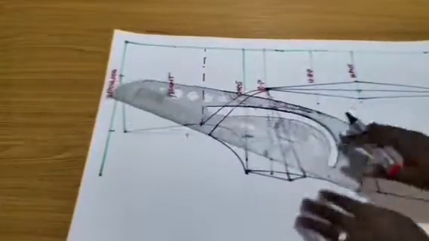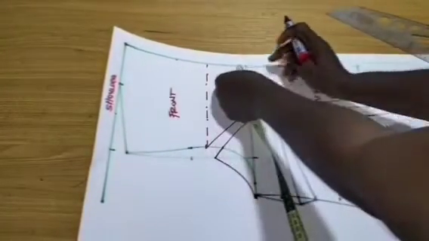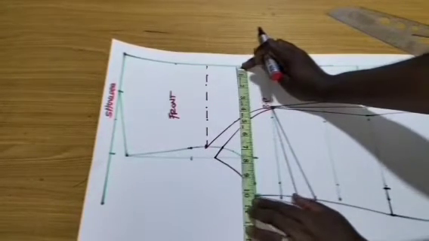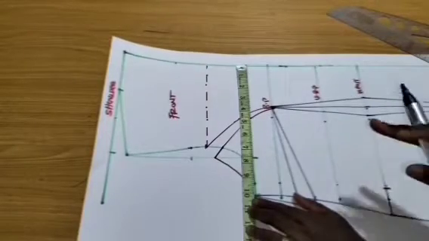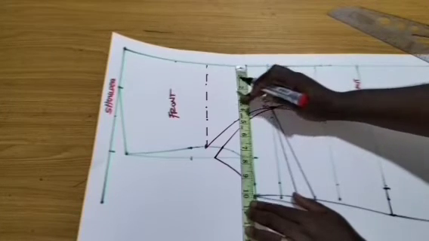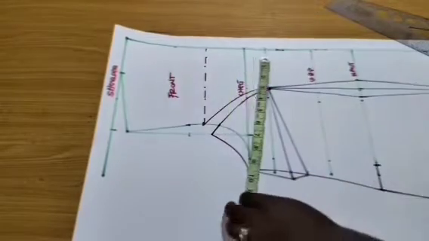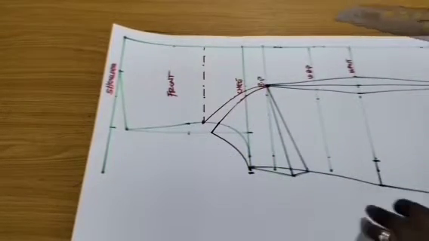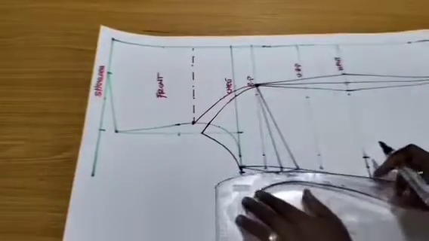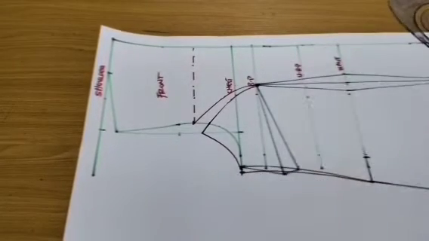I'm going to reconnect. So next, on the chest line, I'll take the measurement of my chest, bust divided by 4. My bust is 40, divided by 4 is 10. So I'll come here. So at this point, I'm going to move my tape and replace my dart. So I'll make more extension for the replacement of my dart, and I'm going to place my ruler like this for the replacement of the dart.